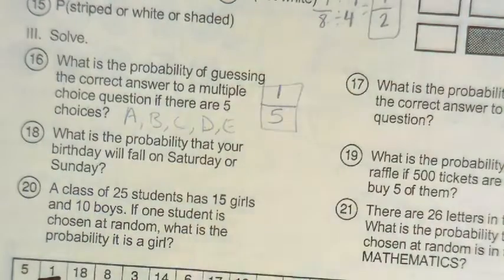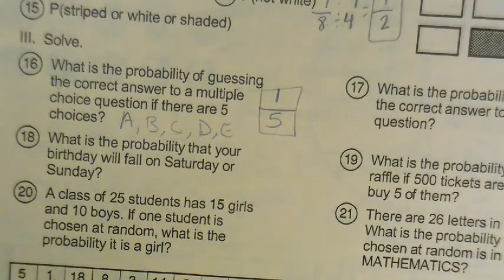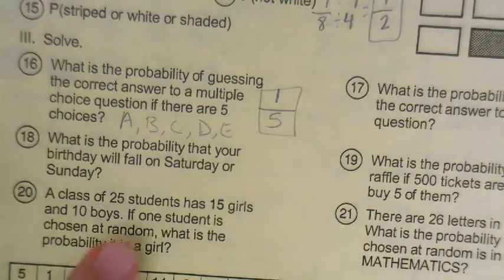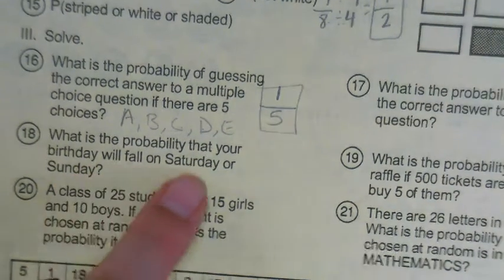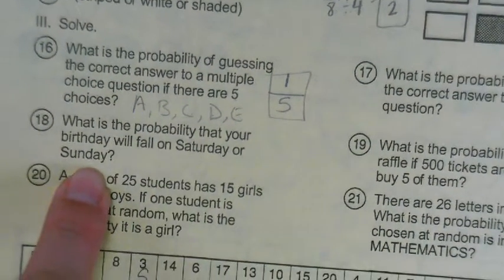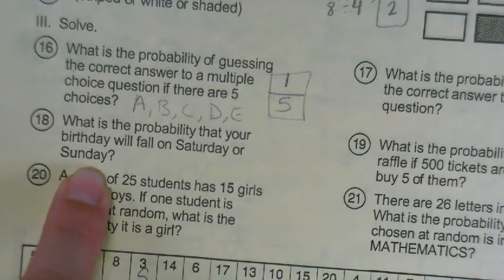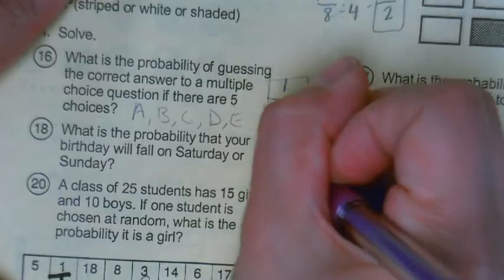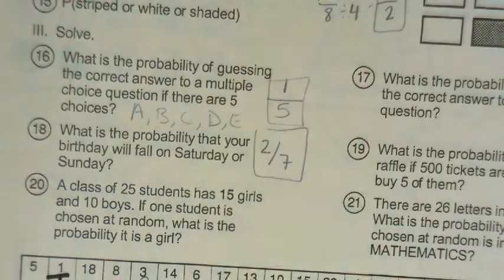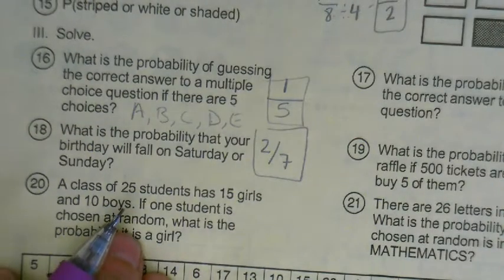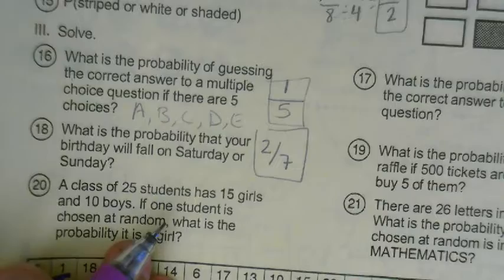Yes, your answers could repeat. So the letters could repeat. Okay, what is the probability that your birthday will fall on Saturday and Sunday? Well, how many days are there in a week? 7. Saturday and Sunday make up 2. So it would be 2 out of 7, right? All right. Let's jump over to the back real quick.